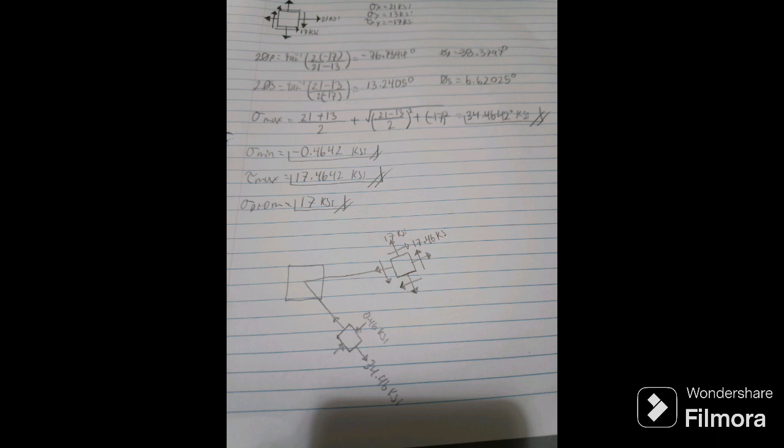And applying the formula for two angle S, we have 13.25 degrees.